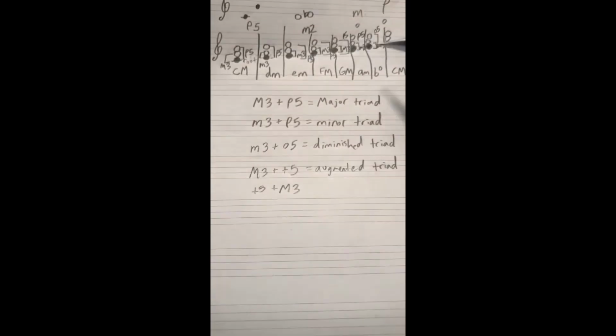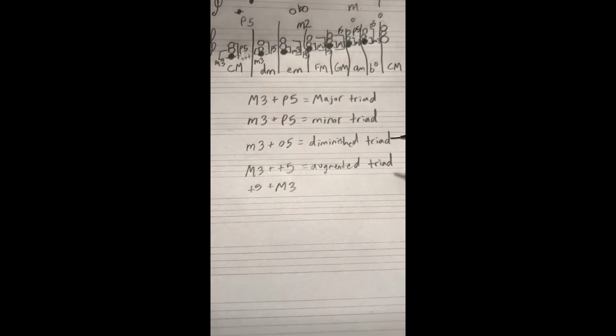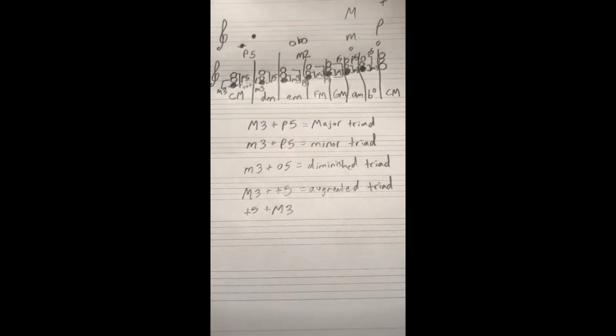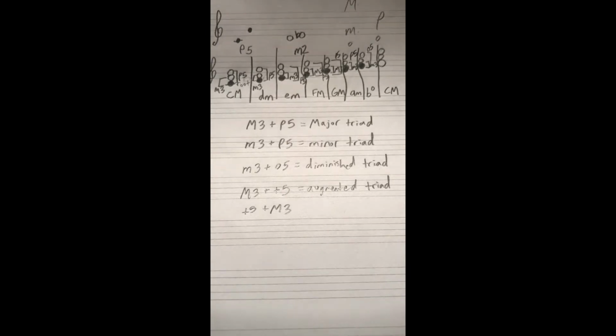As you can already tell from just one scale, which would seem to be the most basic scale, you already have a diminished triad in there, because it's the seventh note of the scale. Anyway, so that's essentially how we're going to determine triads from now on.